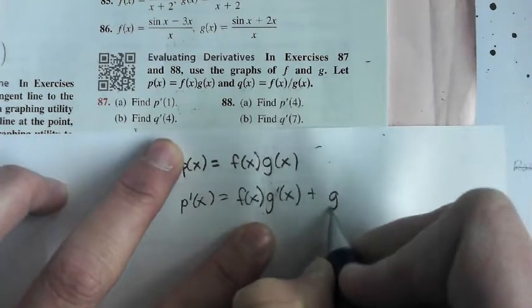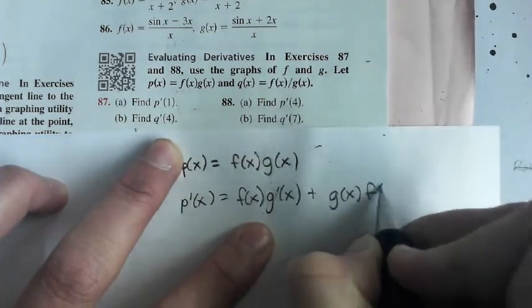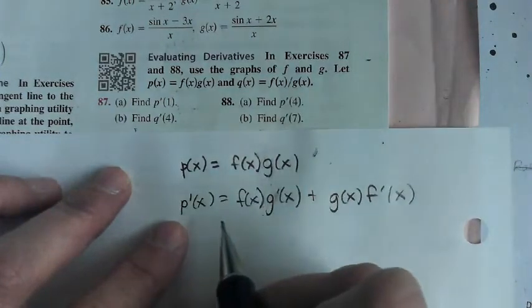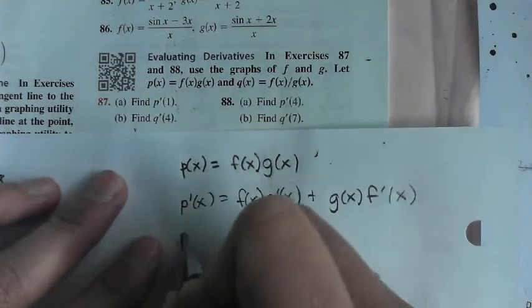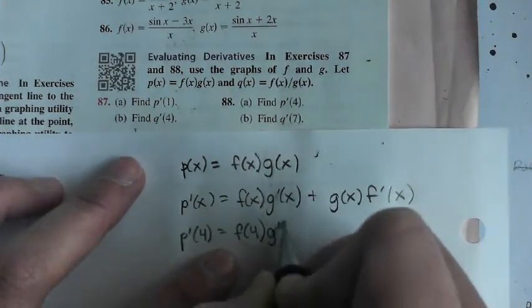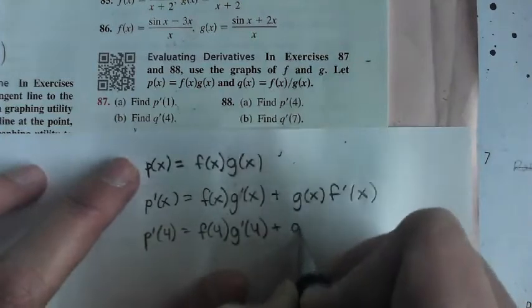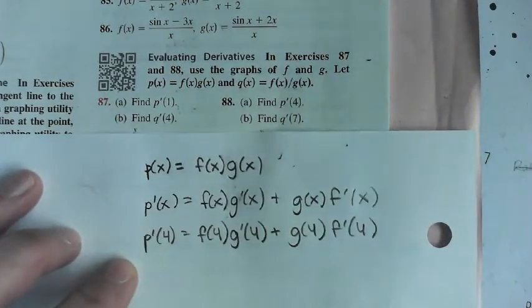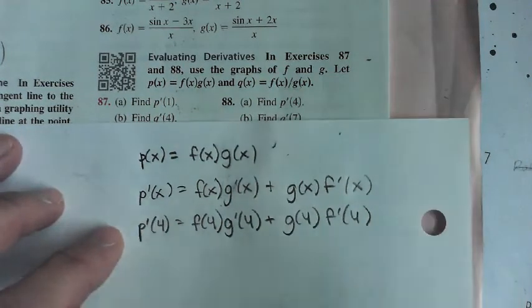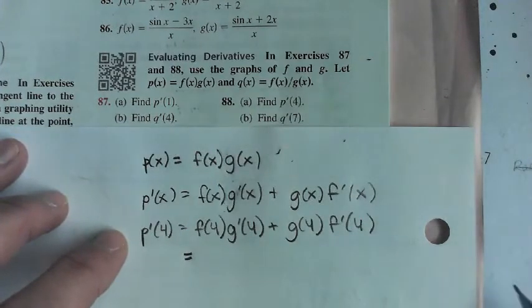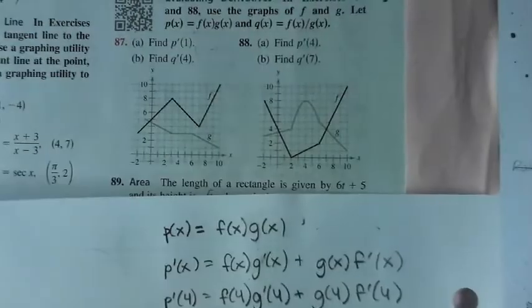Plus the second times the derivative of the first. Now specifically at 4, p prime of 4 is going to be f of 4 times g prime of 4 plus g of 4 times f prime of 4. And then we're going to look at our charts to see how we're supposed to know all of that. So our graphs are giving us f and g. So first things first, what is f of 4?